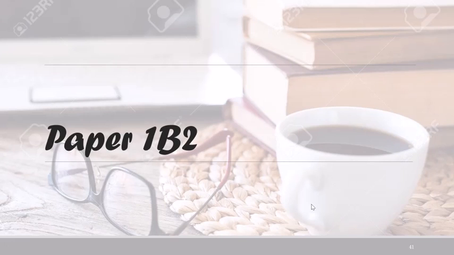Don't forget that you have to do part B2 as well. However, you should remember for part B2 in Unit 4, it is kind of challenging. So you need to allow yourself more time trying to understand what the text is about before you answer the questions.